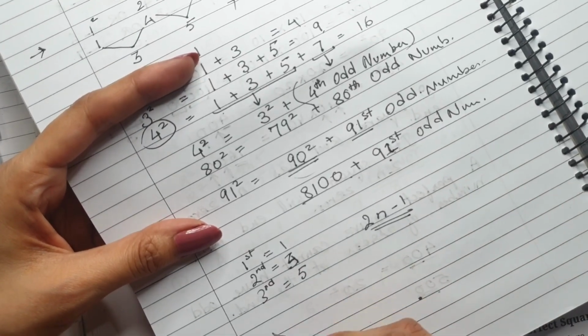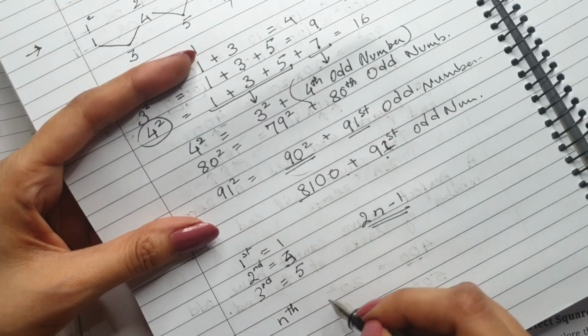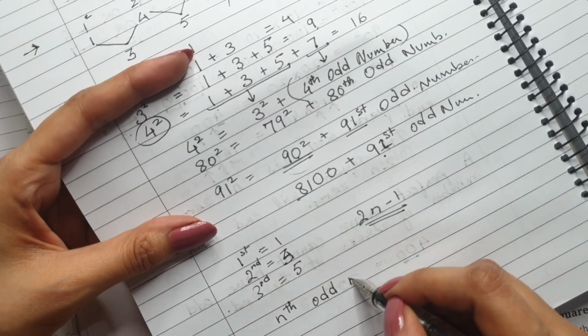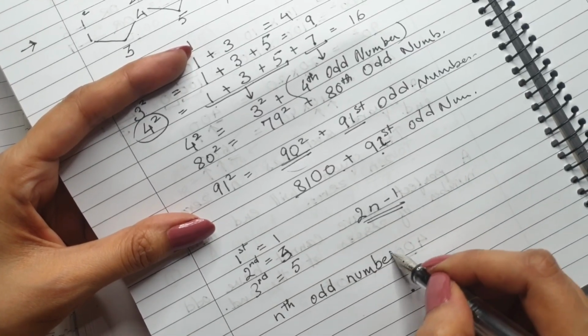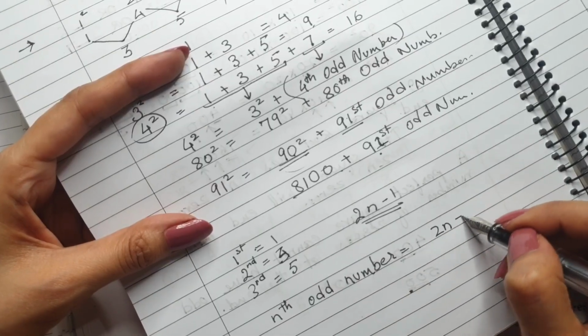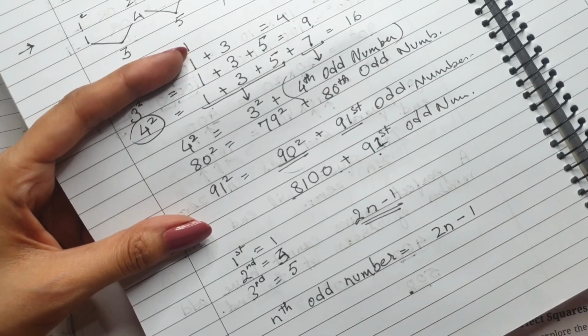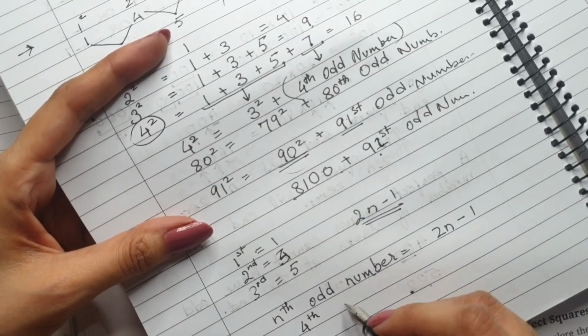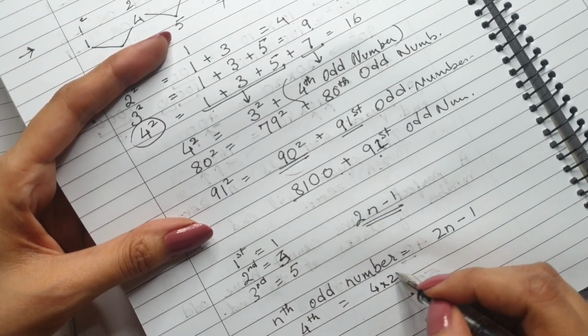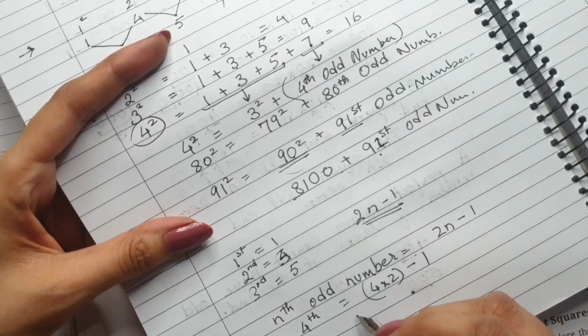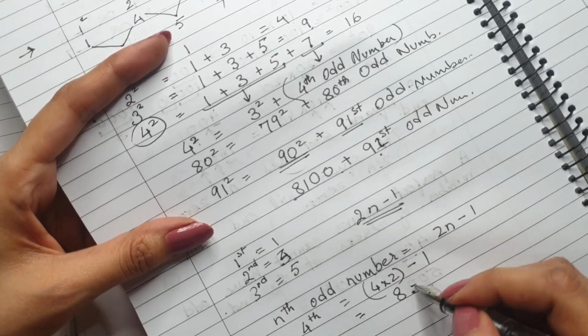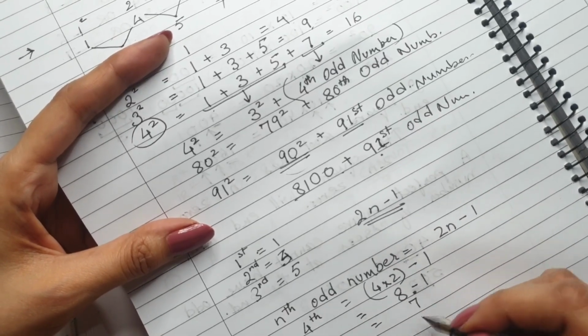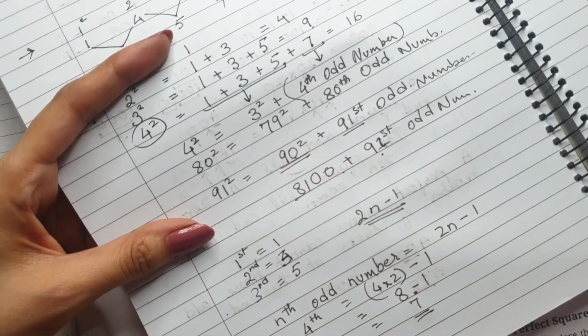So if I have the nth odd number, that is equal to 2n minus 1. Let's try it. Let's try for 4. The fourth odd number will be 4 into 2 minus 1. So that's 8 minus 1, and that is 7, which is the right answer.